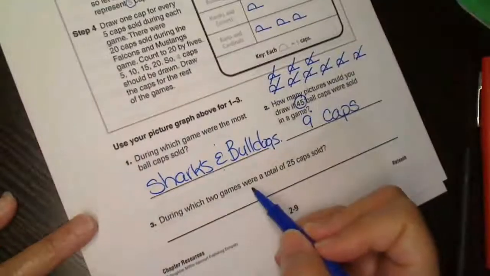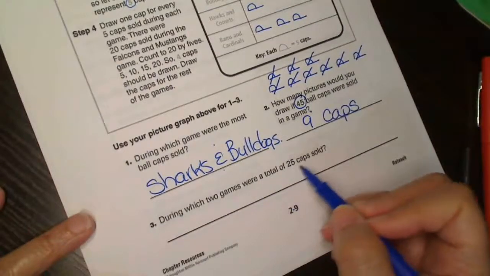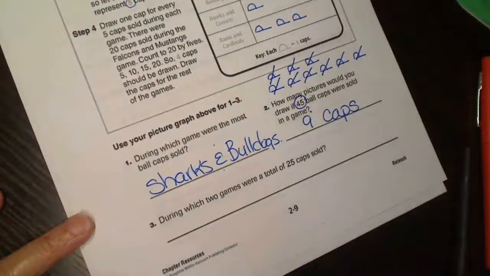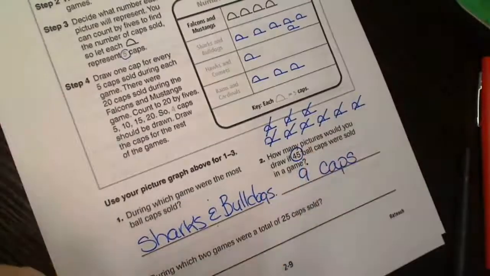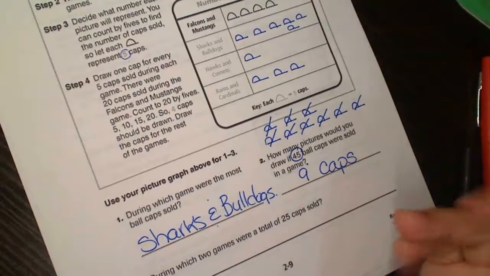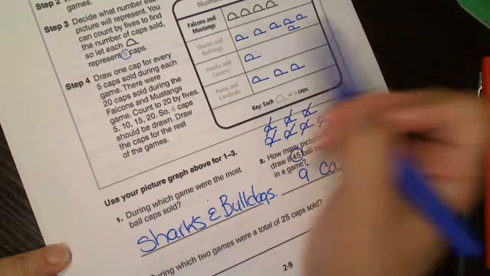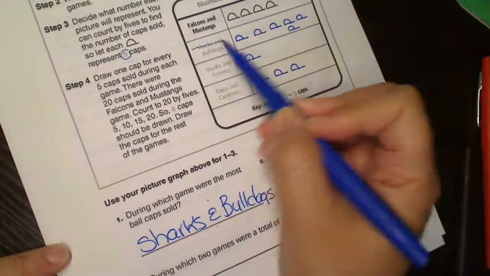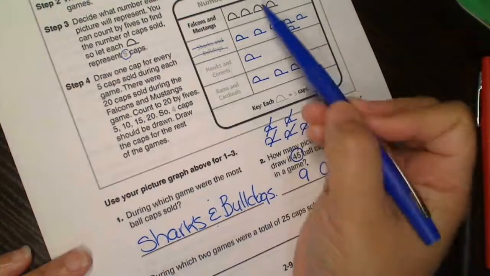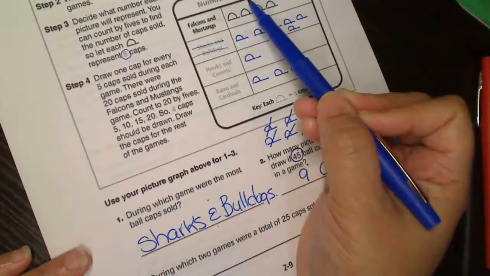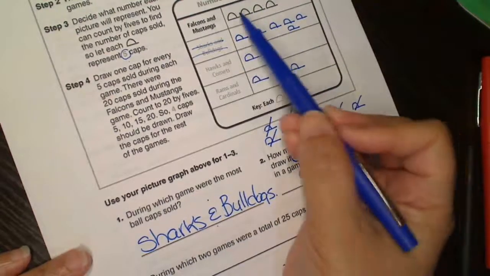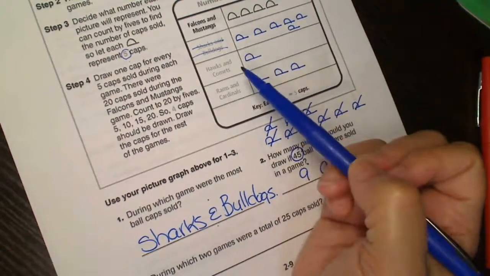During which 2 games were a total of 25 caps sold? So they want you to take these and figure out which 2 games together will give you 25. Well, this already has 30, so I'm going to eliminate this game. This game can't be. This game has 20, and this game has 5. If I combine those 2 games, I get 25.